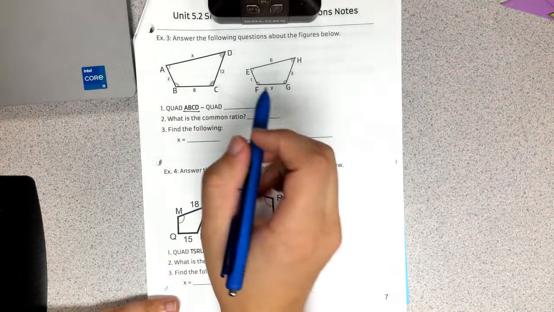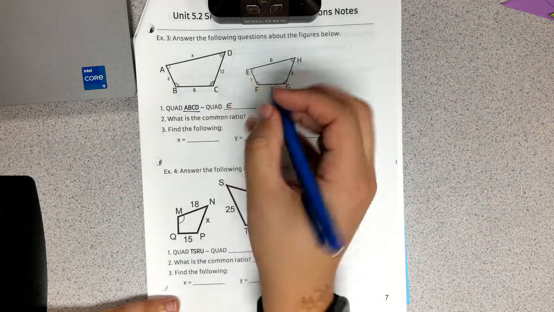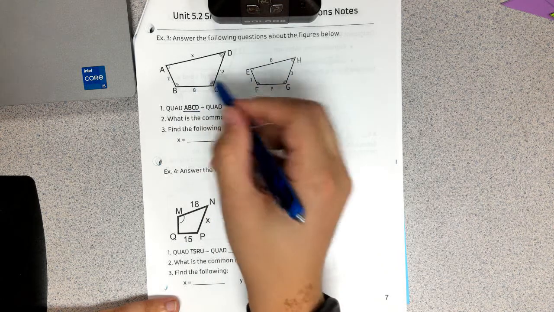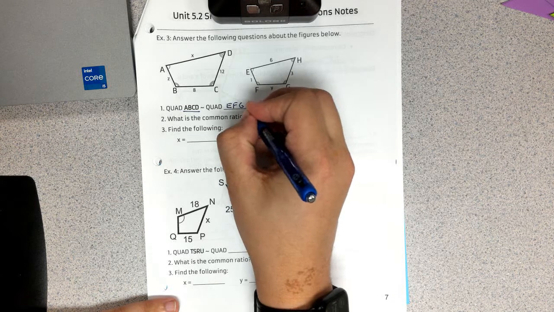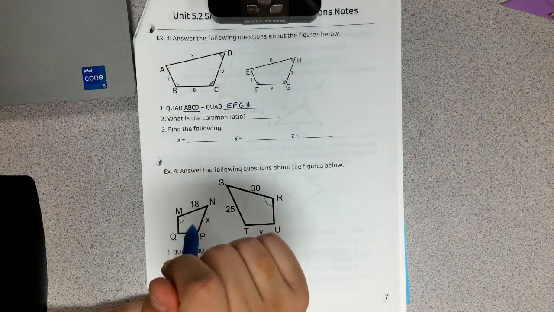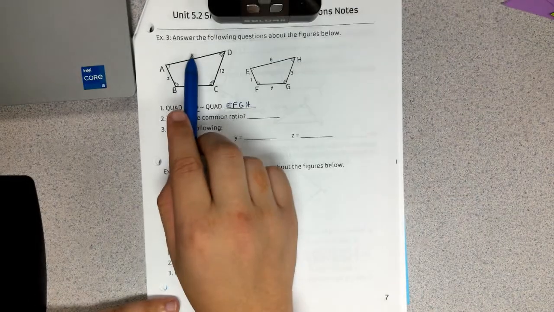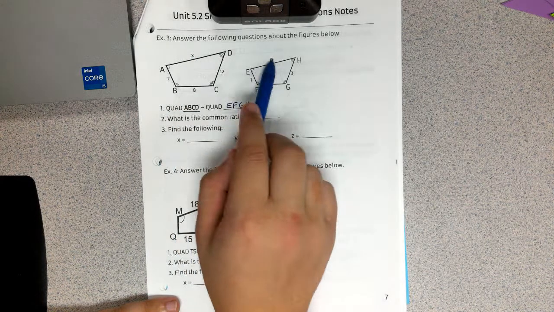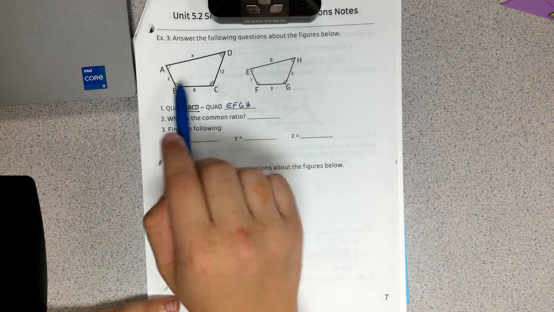Well, A has 1 arch mark, so I need 1 arch mark over here, which would be E. Then 2, which is F, then 3, which is G, and then 4, which is H. So now I have my quads in order, and my similarity statement is made, so I can find the common ratio. Well, the top sides that correspond I have a missing piece, so I can't use those.